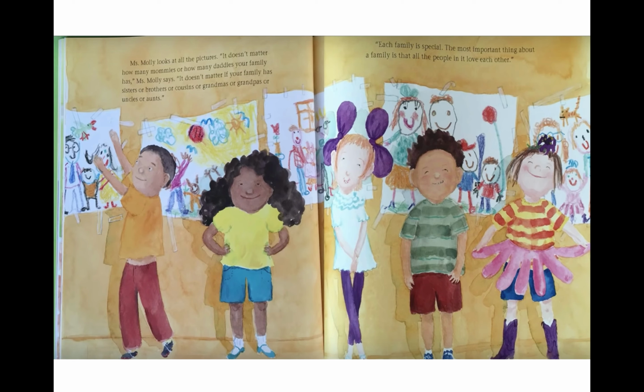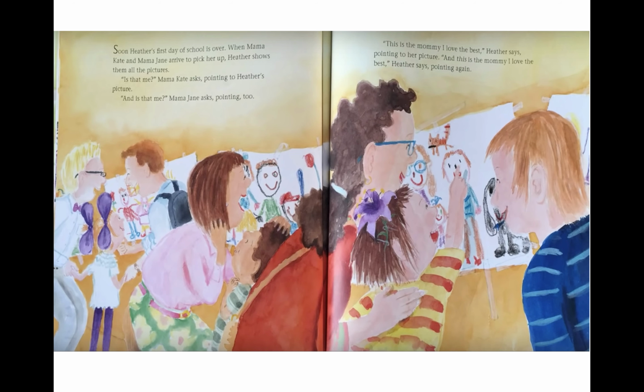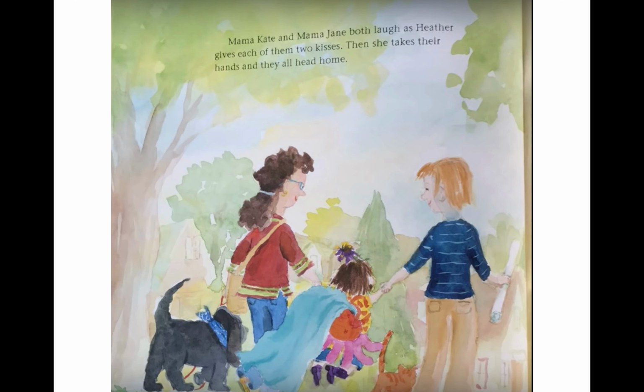By Heather so proudly showing both her mothers the family picture that she has drawn, this shows the happiness and love that is felt between the family, and that is a great tool for young students to firstly understand about families and particularly same-sex parents. The book has a very happy, warm and loving ending that will leave students feeling accepting of how different families are formed.